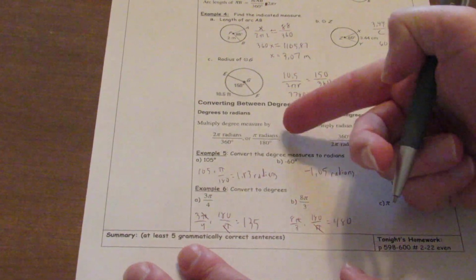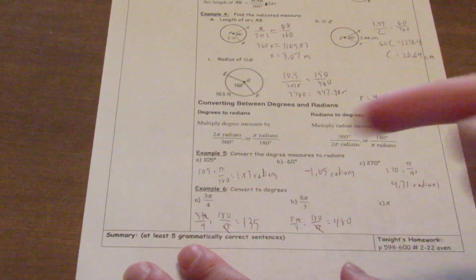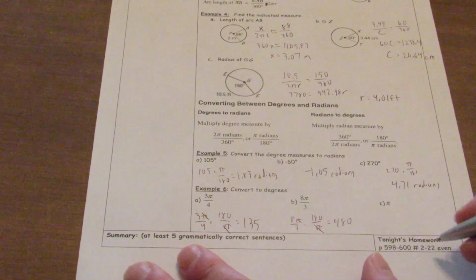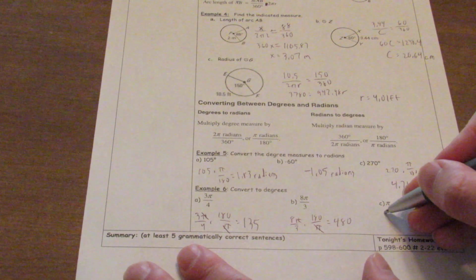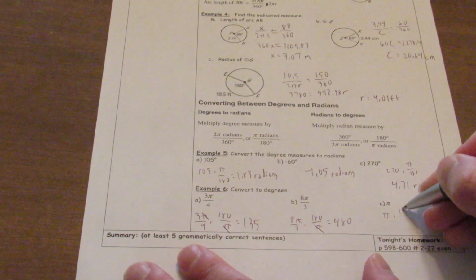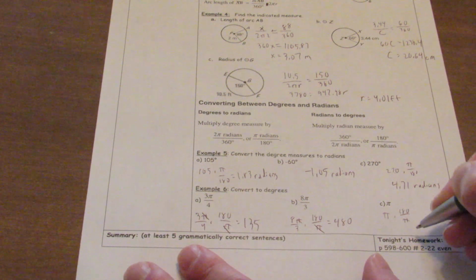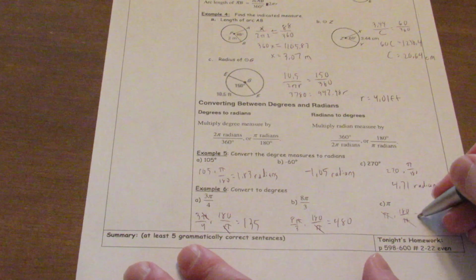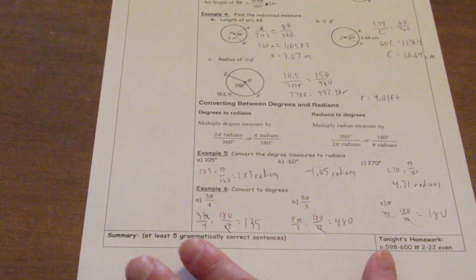Pi, remember here we have pi over 180. 2 pi is a full circle. That's just going to be 180. Right? We know what that is. But if you want to look at the math, we have pi times 180 over pi. Right? So the pi's cancel, and I just have 180.